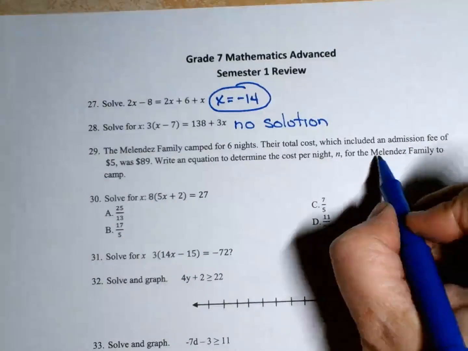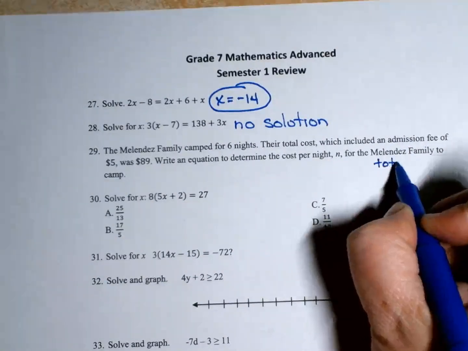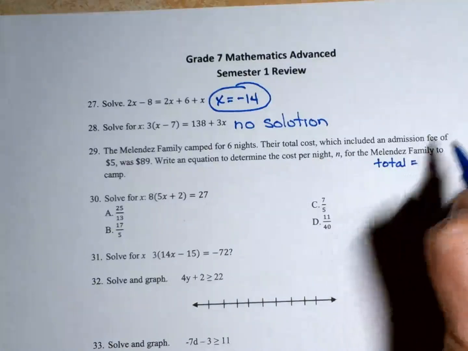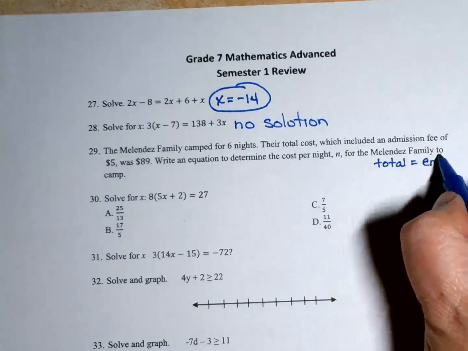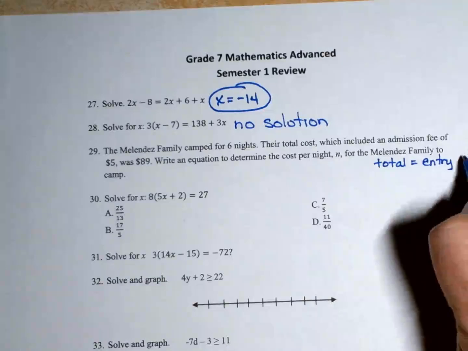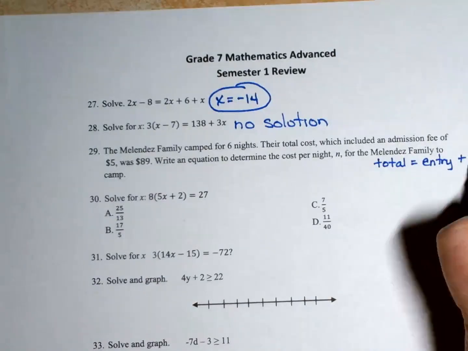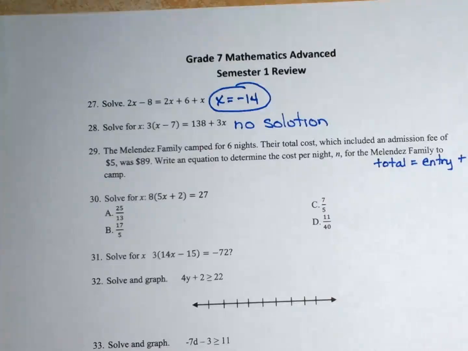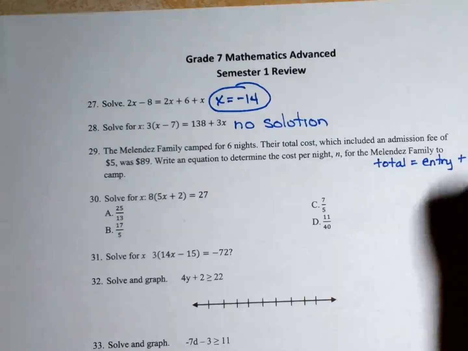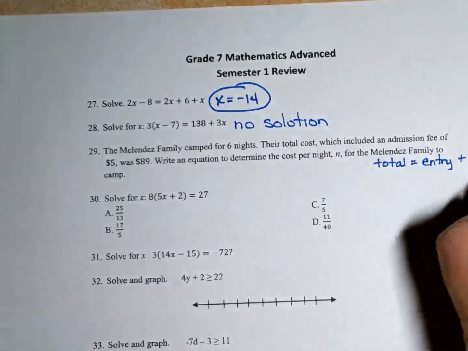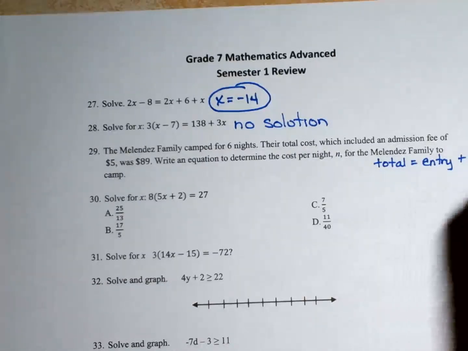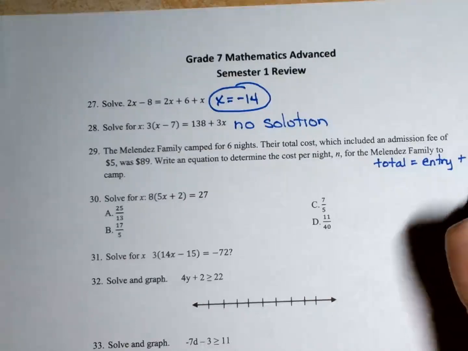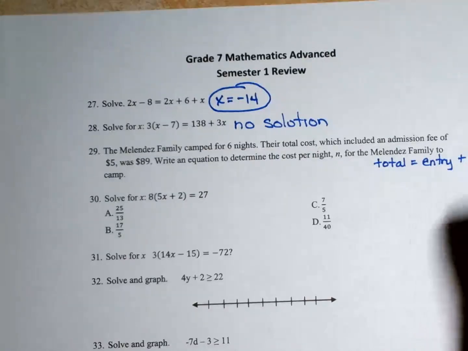Alright, so I know their total is going to equal their entry plus their cost for their nights. And their cost for their nights is going to be the cost times the number of nights.